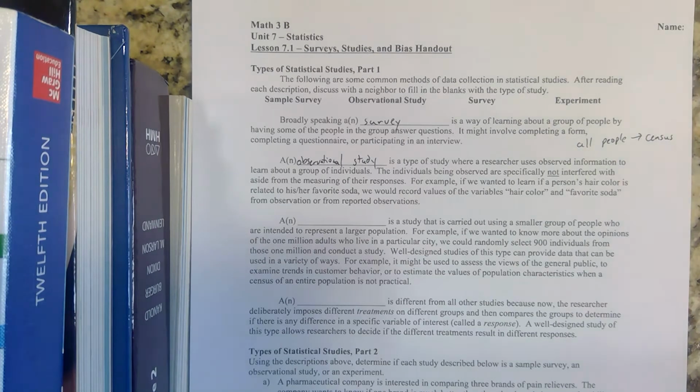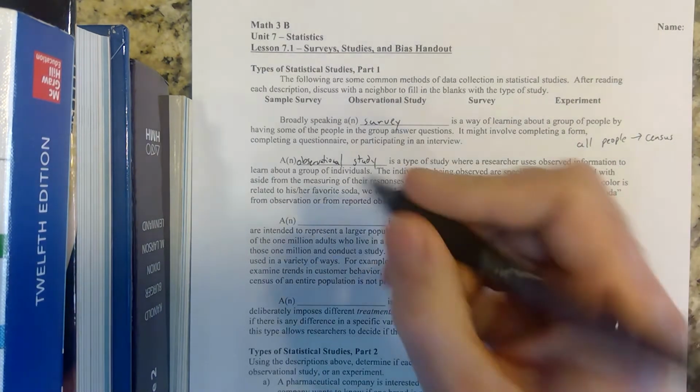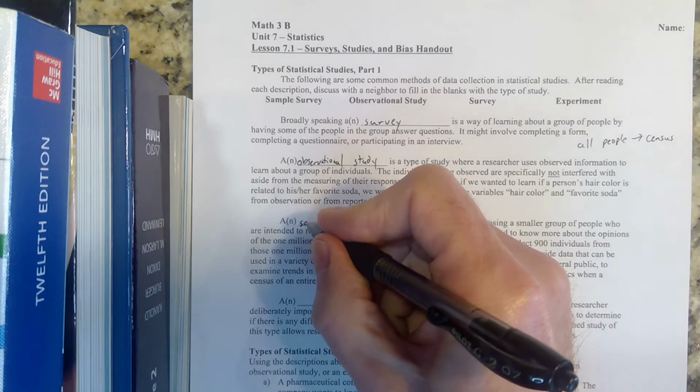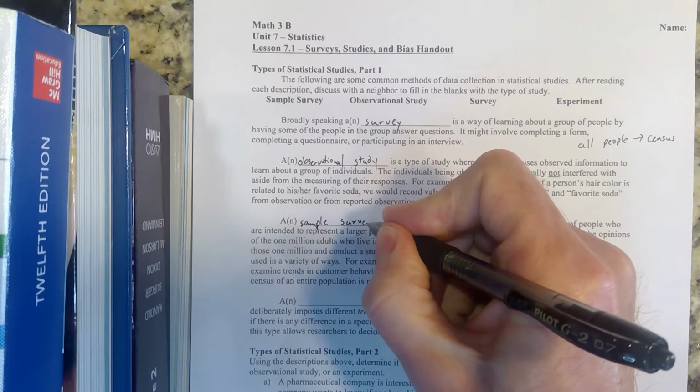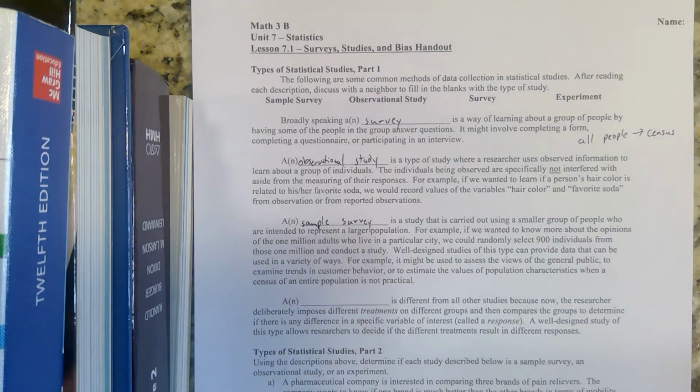Okay, next we have a sample survey. Is a study that is carried out using a smaller group of people who are intended to represent a larger population. Okay, so again, this is a survey. It's not a census. For example, if we wanted to know more about the opinions of the 1 million adults who live in a particular city, we could randomly select 900 individuals from those 1 million and conduct a study.